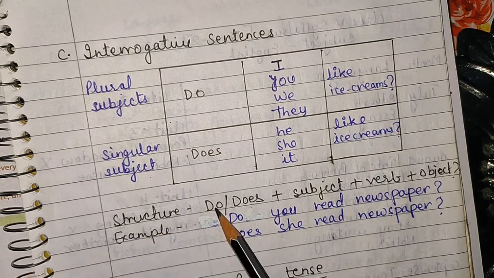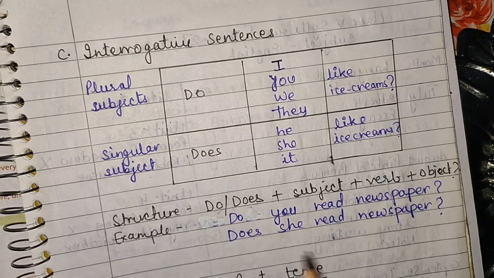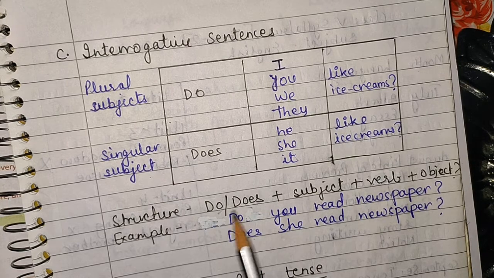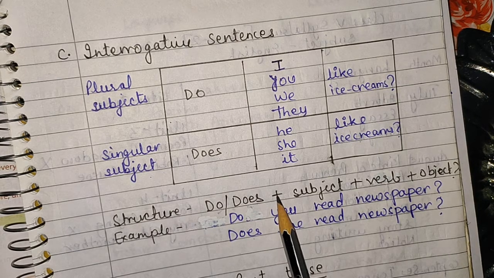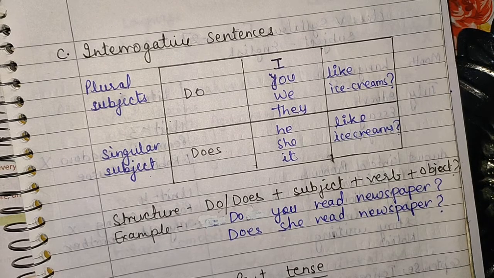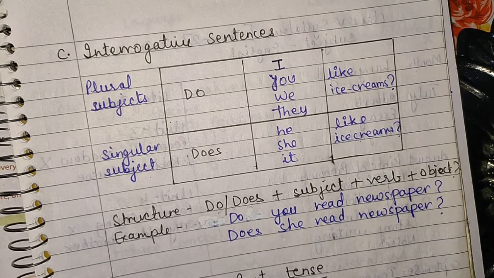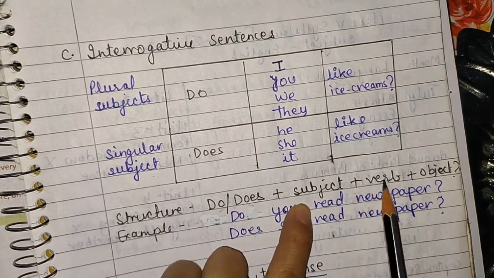Now the structure is do and does. We were using do and does in negative sentences also, but have you noticed one thing, that do and does here are in a different position, right? So this change we will do in interrogative sentences, for making interrogative sentences from the negative sentences. When we are making an interrogative sentence in simple present tense, the structure is do or does plus subject plus verb plus object.